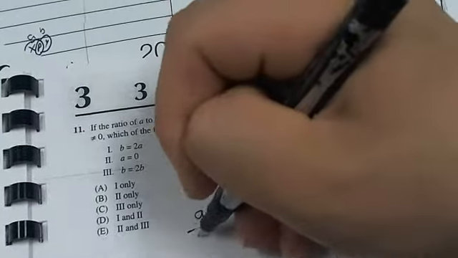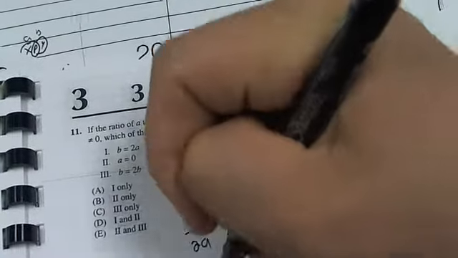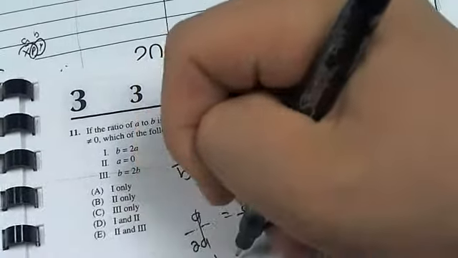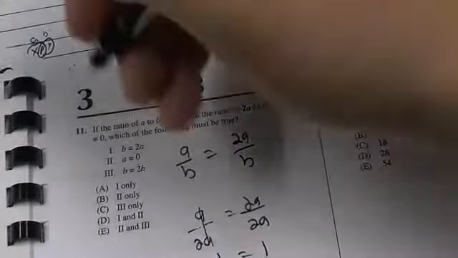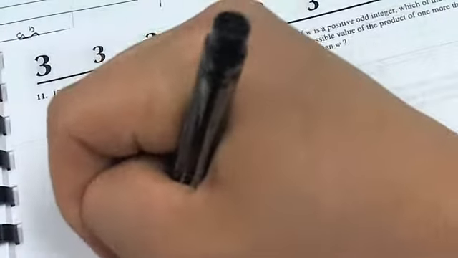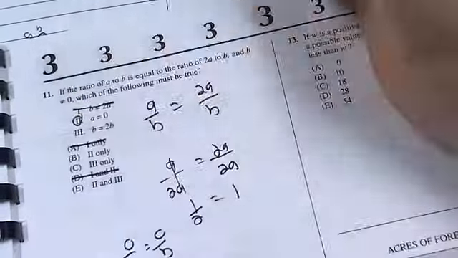B is equal to 2A. So if B is equal to 2A, it means A over 2A is equal to 2A over 2A. This gives you 1/2 is equal to 1. Is 1/2 equal to 1? No. So 1 is wrong, so A and D are wrong. Number 2, A is equal to 0. 0 over B is equal to 0 over B. So 0 is equal to 0, and that's right. So 2 is right. So whatever doesn't have 2, you take away.